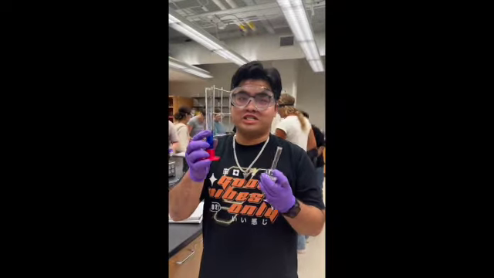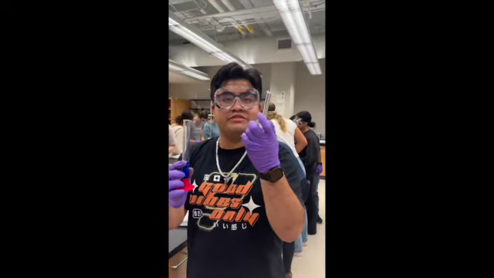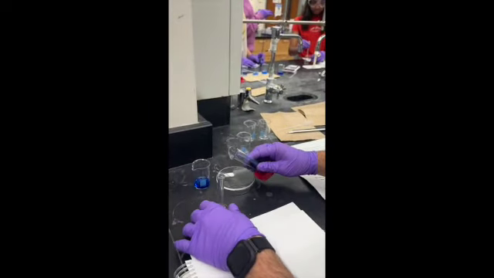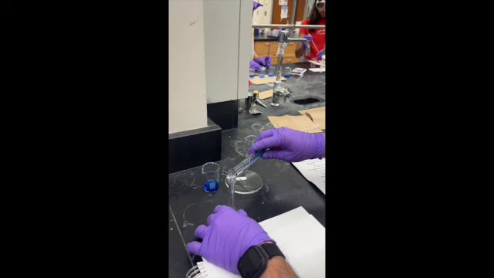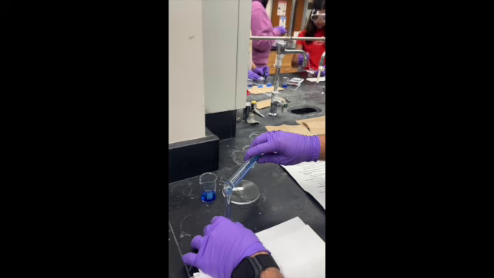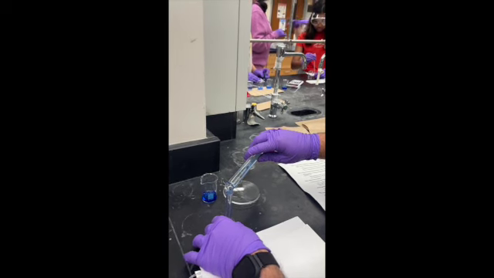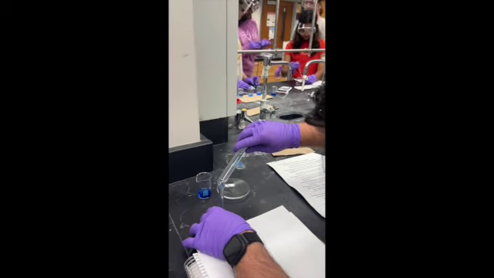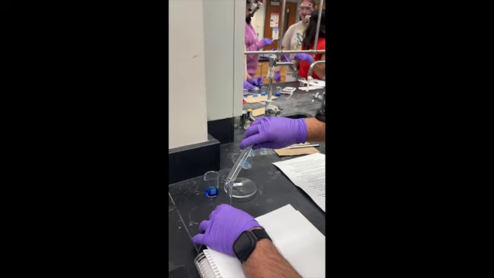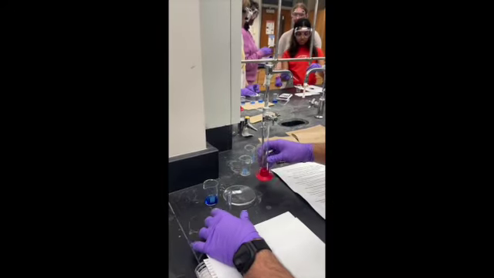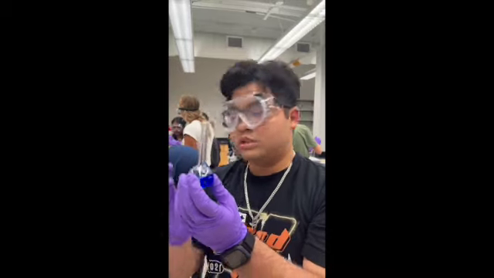We'll carefully transfer the stock solution into the volumetric flask. Carefully insert the pipette. Is that all? I think that's all. Transfer it all, and ensure the meniscus is correctly read at the graduation mark.